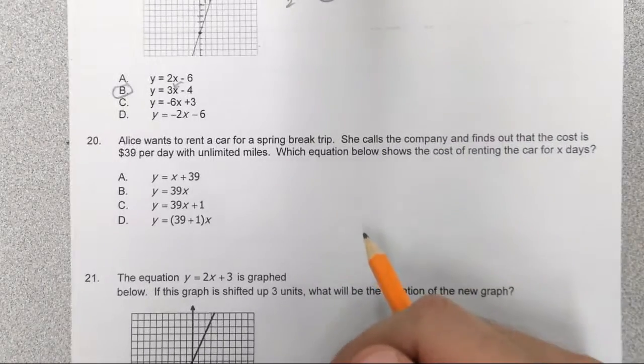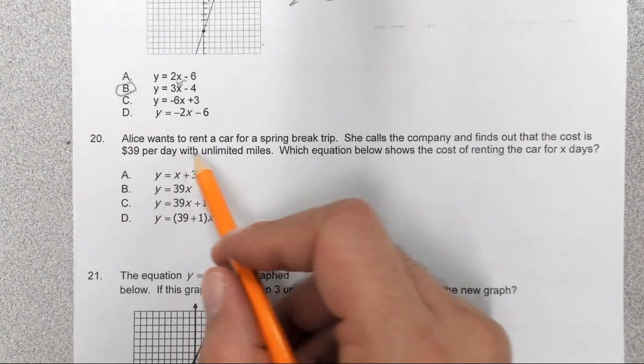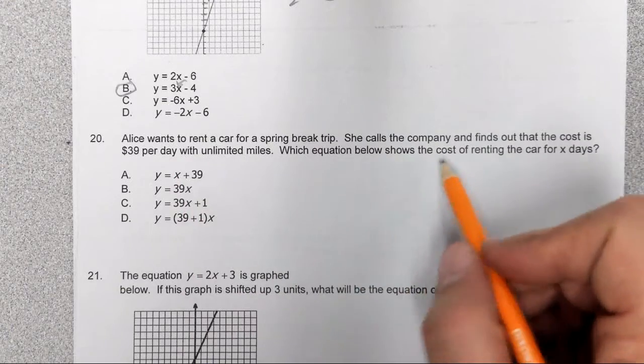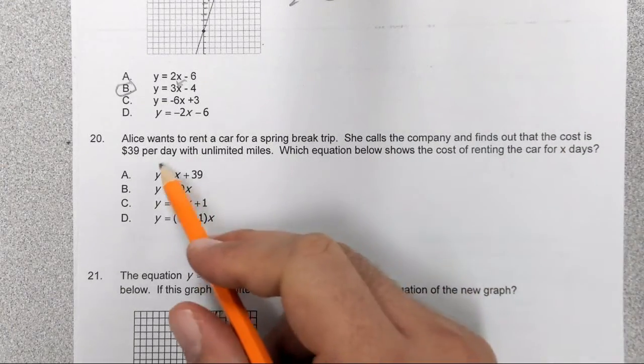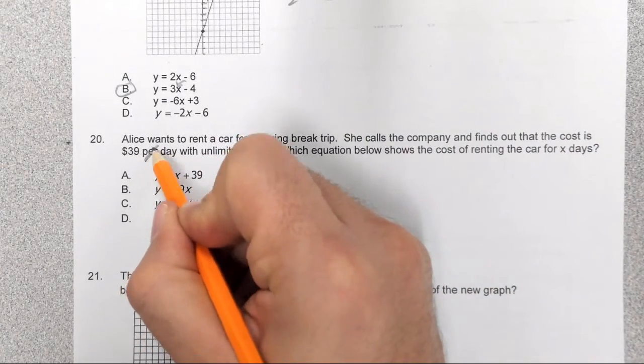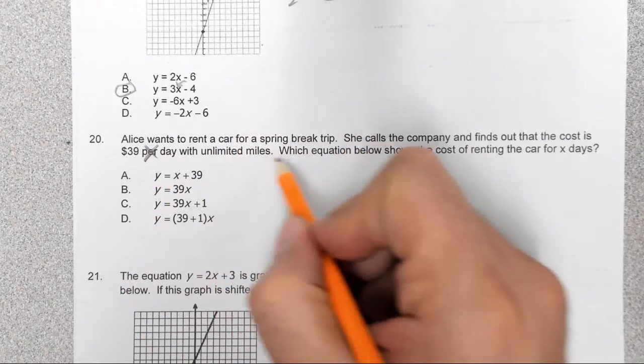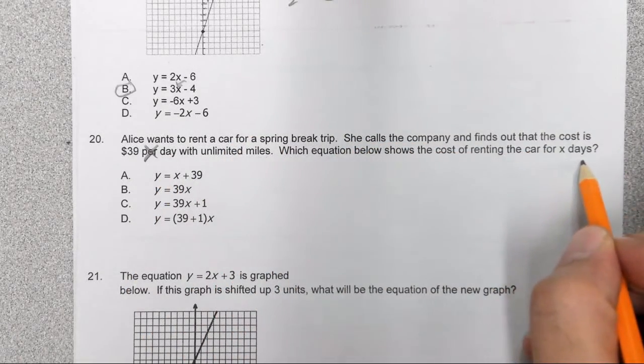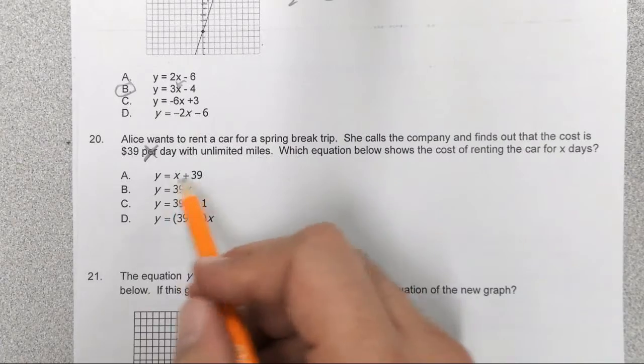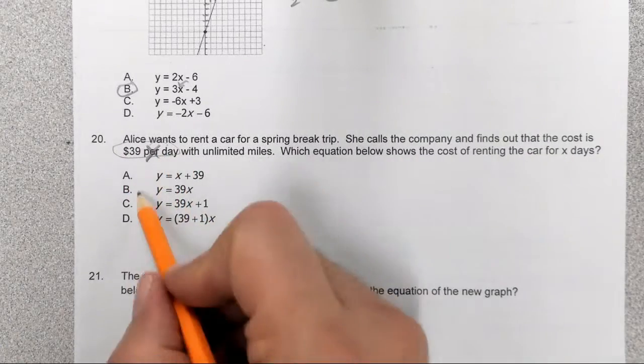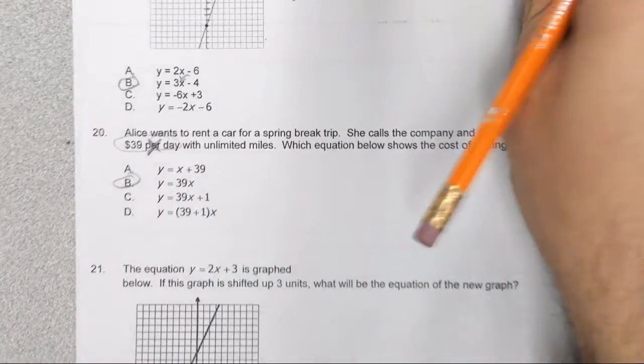And the last one for the first part of the review is number 20. Alice wants to rent a car for a spring break trip. She calls the company, finds out that the cost is $39 per day, again that's an x, with unlimited miles. Which equation shows the cost of renting the car for x days? Well, the only number we have is 39, so the answer is B. Alright, that's the first part.